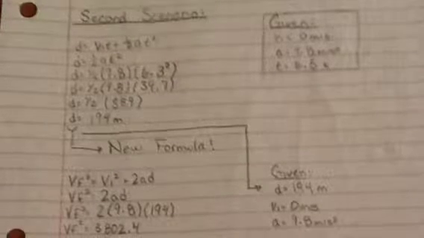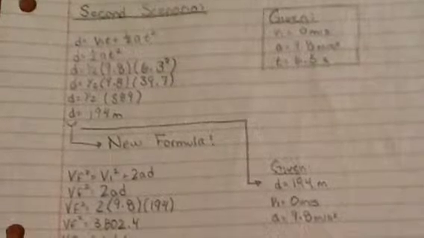Then we multiply 2 times the acceleration of 9.8 times the distance of 194. This gives us a final velocity squared of 3,802.4 meters per second. We took the square root of that, which is 61.66 meters per second.